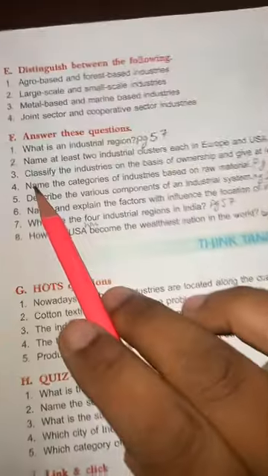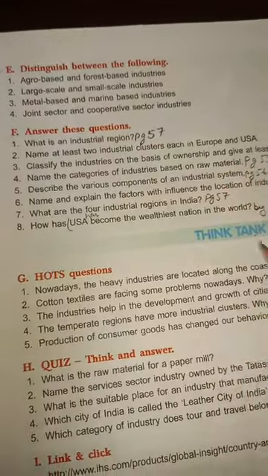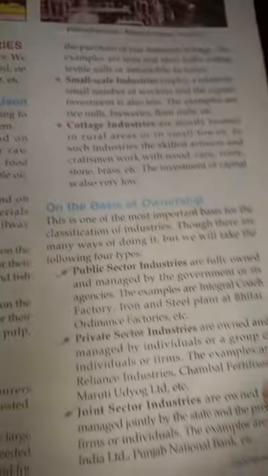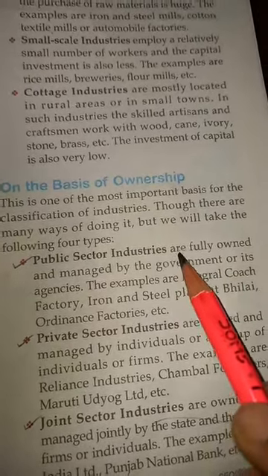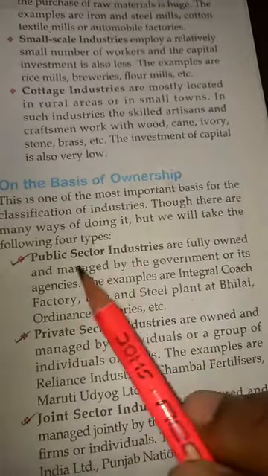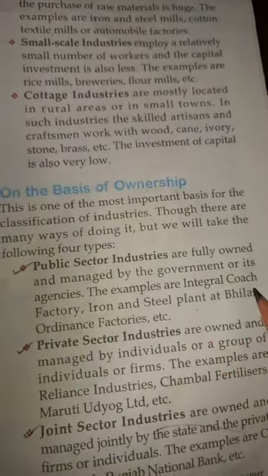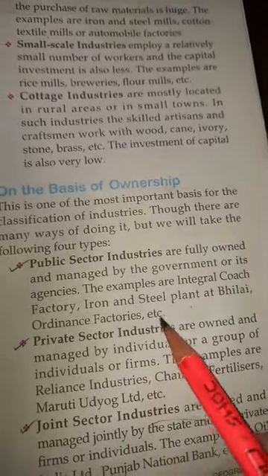Question number 3 is: Classify the industries on the basis of ownership and give at least one example of each case. The answer is given on page number 55 and 56. On the basis of ownership, the industries are divided into four groups. First is the public sector, and industries are fully owned or managed by the government or its agencies. Examples are Integral Coach Factory, iron and steel plant at Bhilai, ordnance factory, etc.